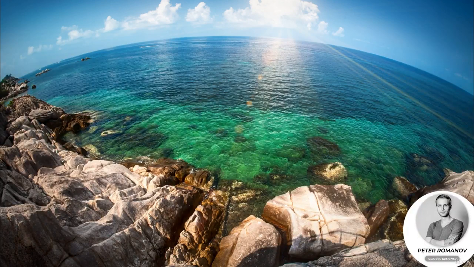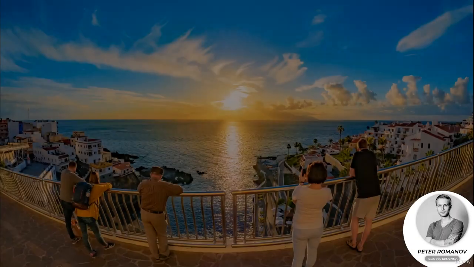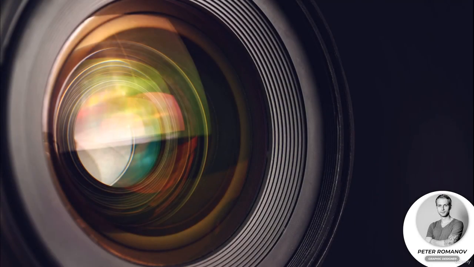Adaptive Wide Angle Filter. When you shoot with a large format lens or a fisheye lens, optical distortion of space may occur. This can be used as a special artistic technique, or it may be an accidental distortion that needs to be corrected. And just for these cases, a wonderful filter has been created, which is called Adaptive Wide Angle.